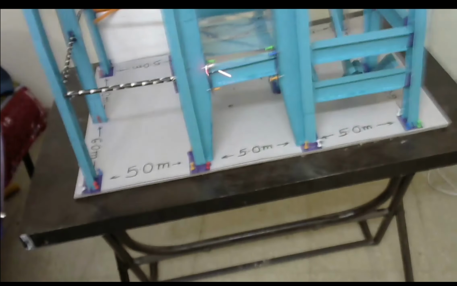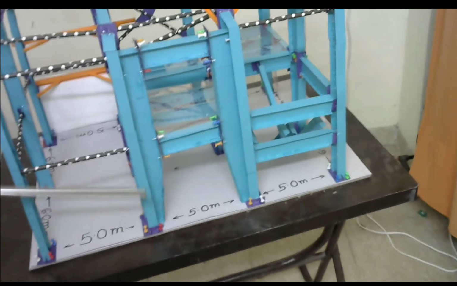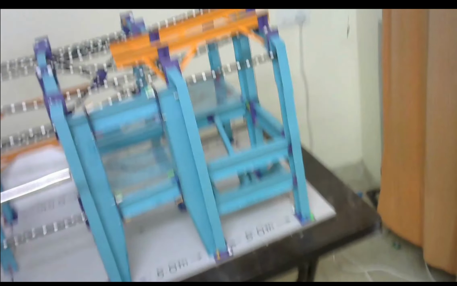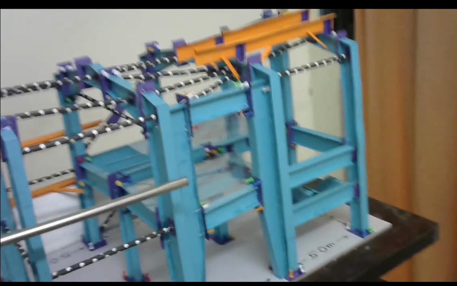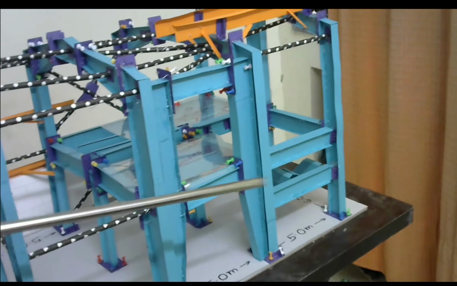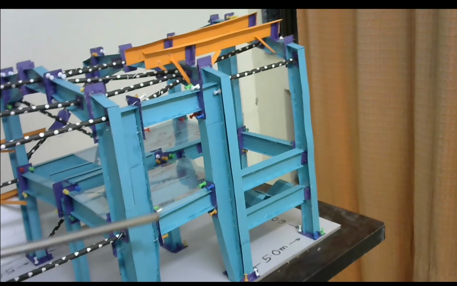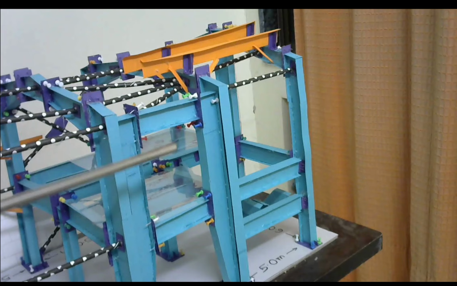This building we have considered as a commercial building, an office building. In a commercial, residential or institutional building, usually there will be doors and windows at the base, so cross bracings or X bracings are usually not allowed. So we have to resort to this kind of portal braces.